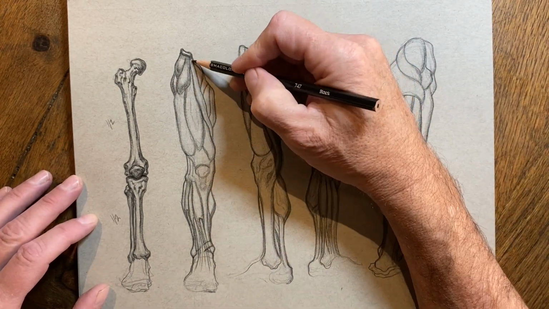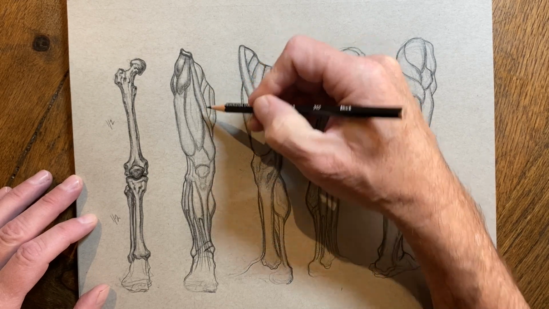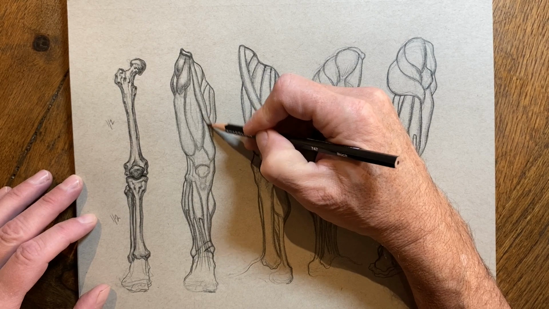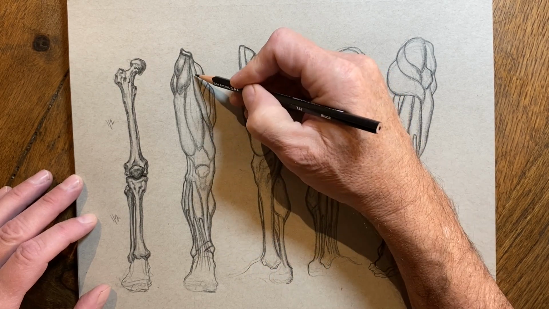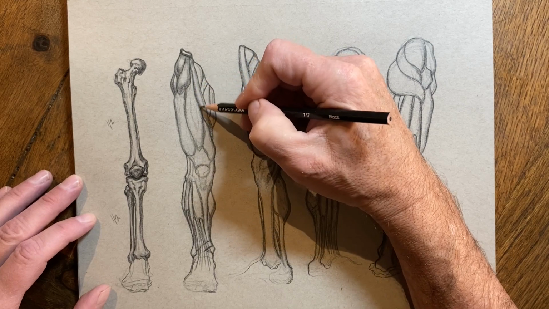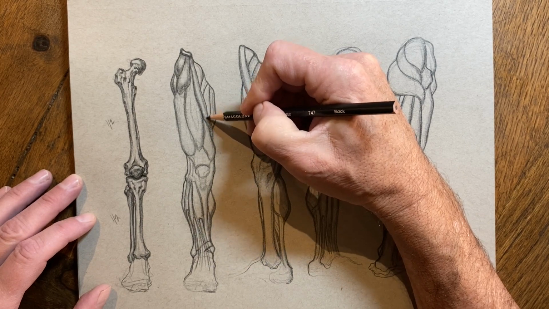So the sartorius muscle is going to come down here and wrap through. I want to put a light tone on this bottom section. As it starts to go under, it's going to fall into shadow. I want to put a tone on the top portion so that the light remains inside the form.